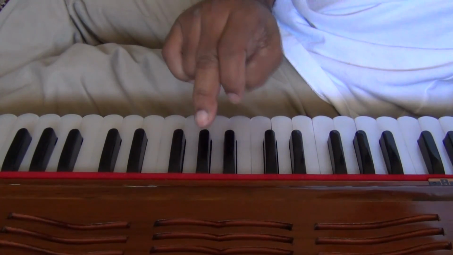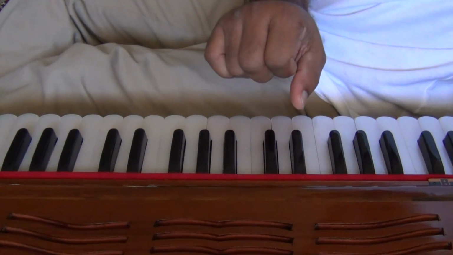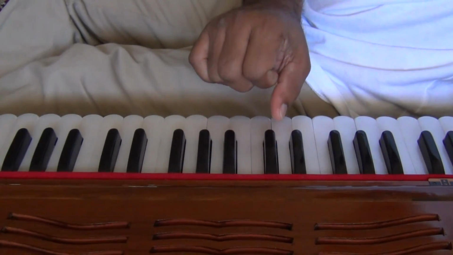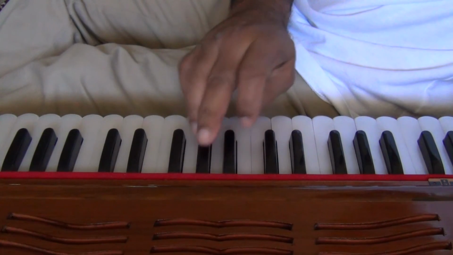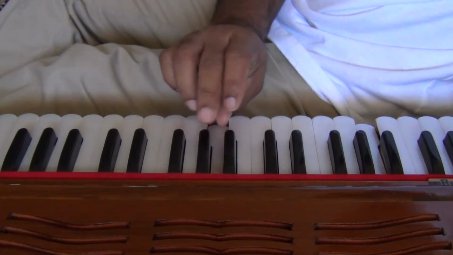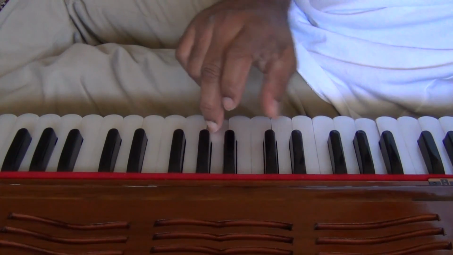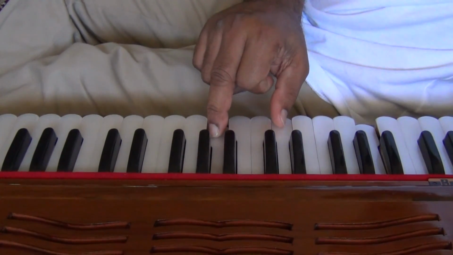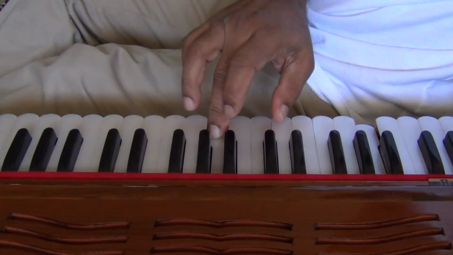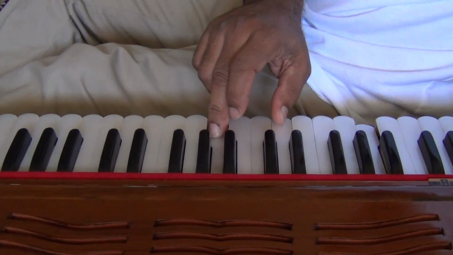And we know that the fourth note, Sa, Re, Ga, Ma. Instead of Ma, here we have Ma Tivra, which is a half note higher than a normal Ma for your scale. And that's all there is to it for the Thaat Kalyan.